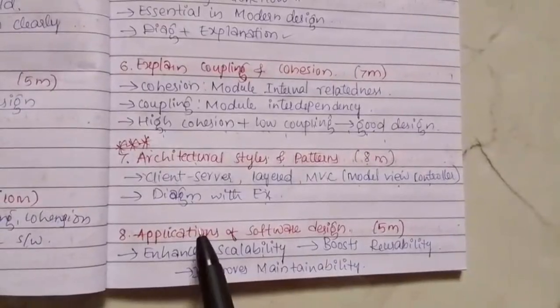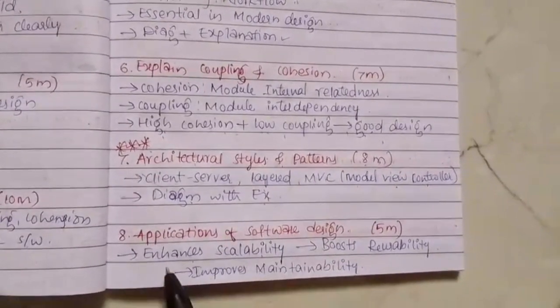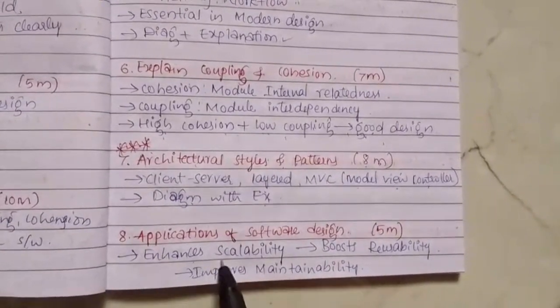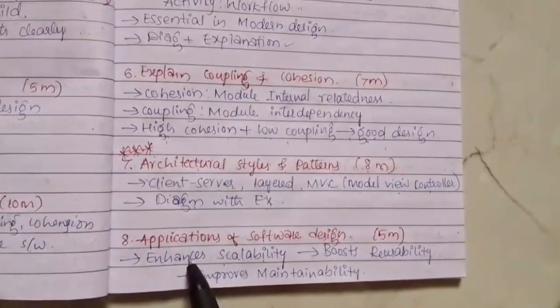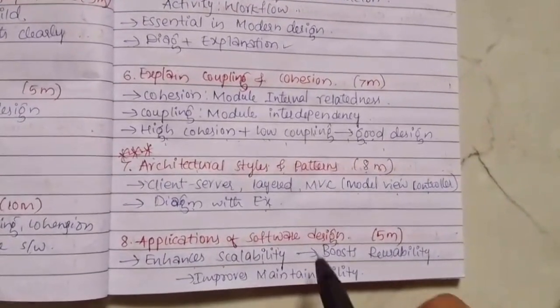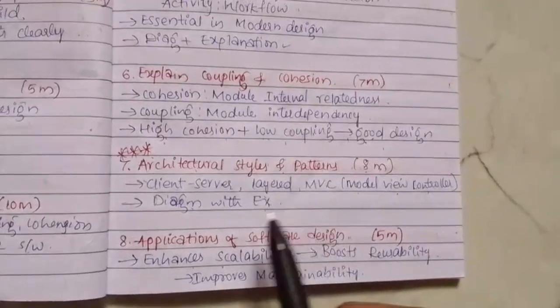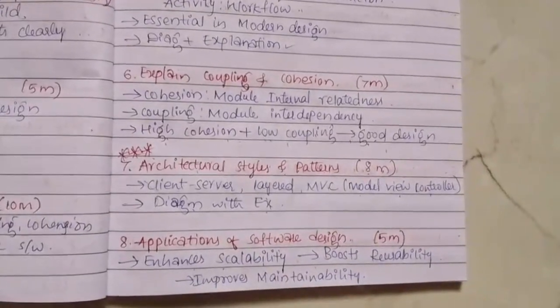Enhances the scalability. Applications of software design: it will enhance the scalability, boost the security, improve the maintainability. If you write 2 more and explain in just one line, you will get full marks for this question.